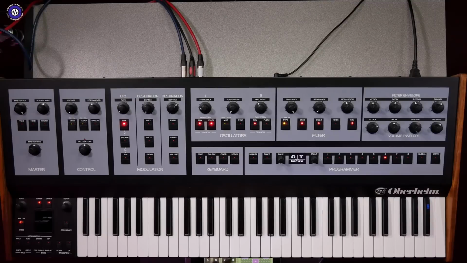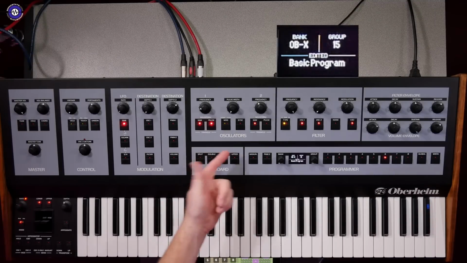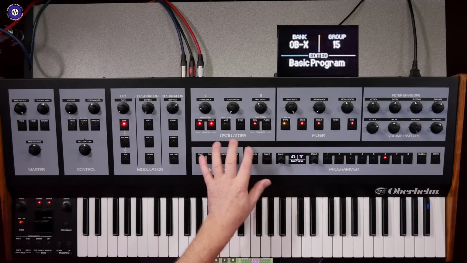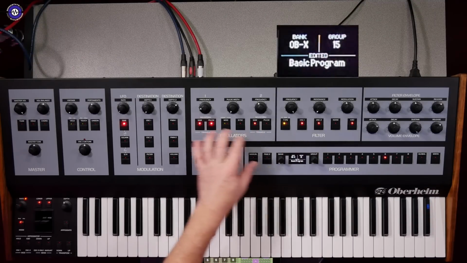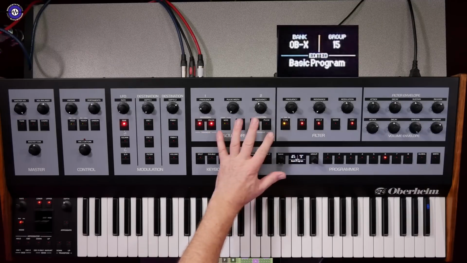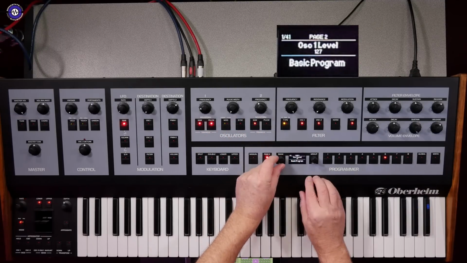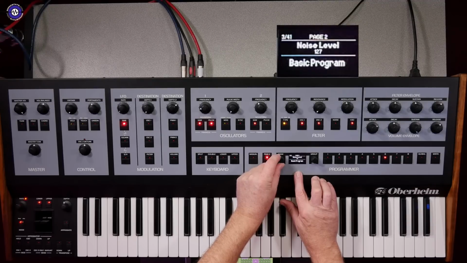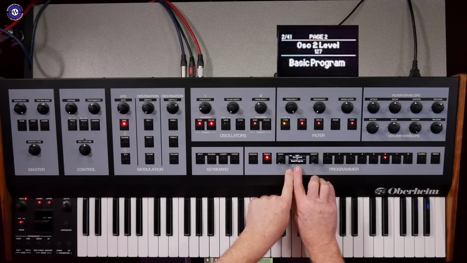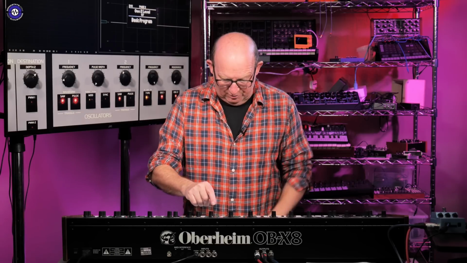Now you may notice there's no mix control on the front panel. There isn't actually an oscillator mix knob, and I must admit I would like to have seen that. I'm sure they could have fitted it in. I suppose it would have messed with the aesthetic, but again, that is in page 2. So if we come back here, oscillator 1 level, oscillator 2 level. These are the sort of things where you might think, oh, it's a bit of a drag, isn't it? But you can switch things into panel mode when you hit page 2.